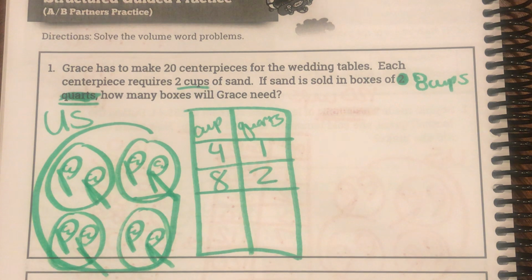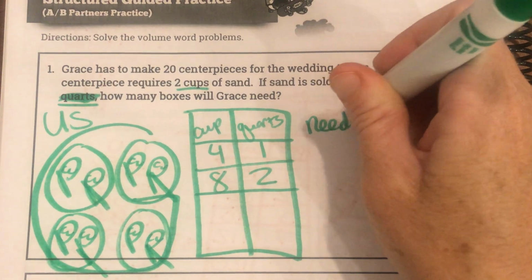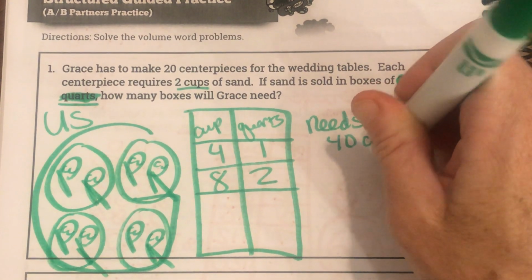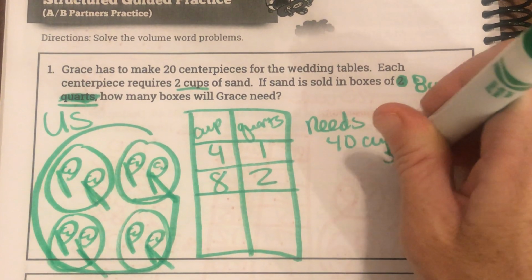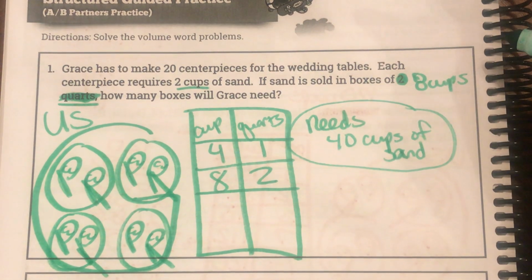Ready? Grace has to make 20 centerpieces for the wedding tables. Each centerpiece requires 2 cups of sand. Okay, so I might stop right there. If she has to make 20 centerpieces and each one needs 2 cups of sand, I know that 2 times 20 is 40. So she needs 40 cups of sand. Isn't that what she needs? Okay, I circled it, but we're not quite done yet.